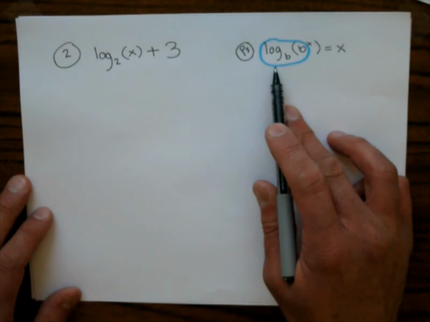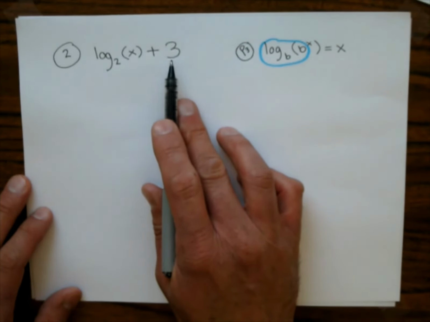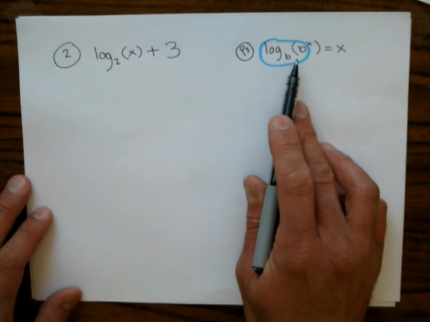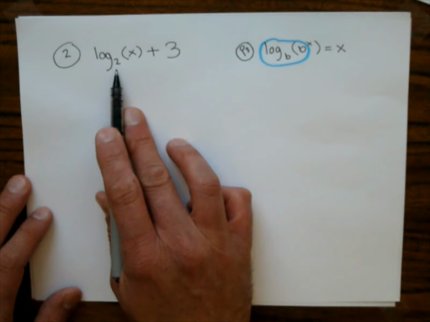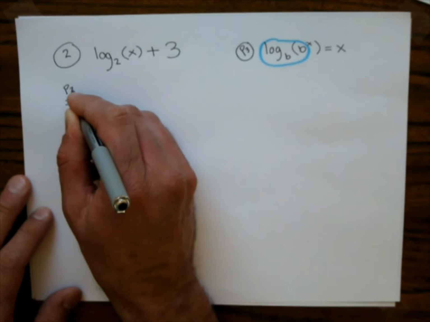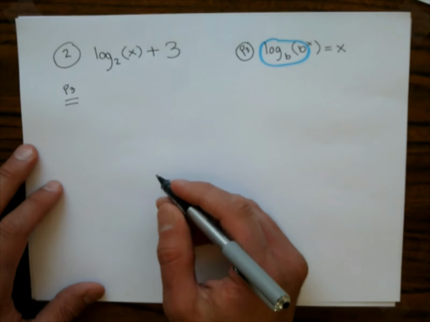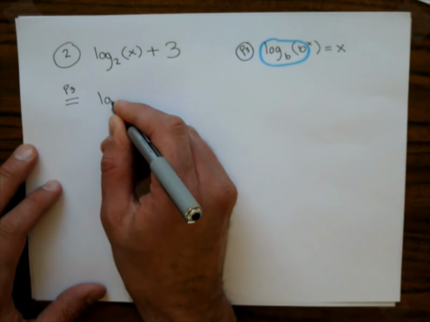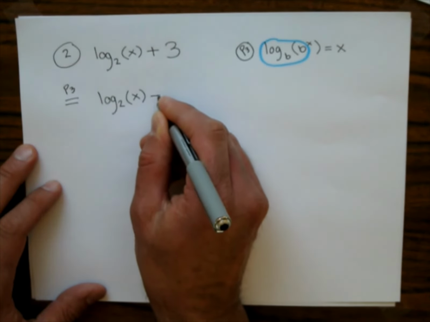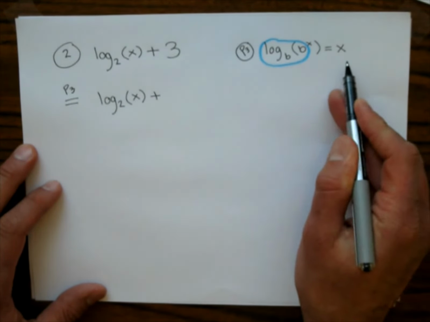Okay? And that's what we're going to do here. We're going to make this thing go unpop, and the base that we want for the log, we're not going to write b there, we're going to write 2.